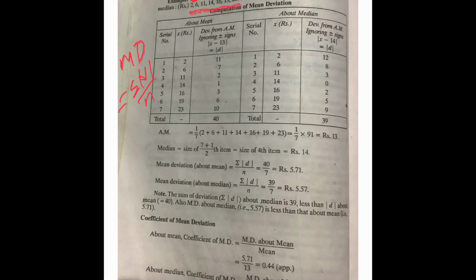Okay, so computation of mean deviation, solution. This is the solution. First, what you have to do is make a table and write calculation of mean deviation about mean here, and about median.